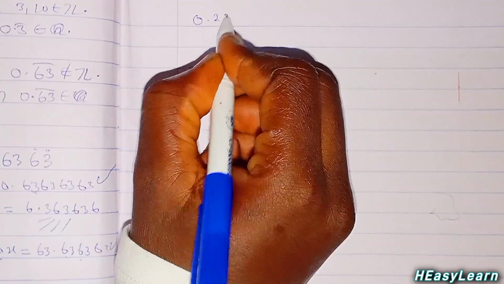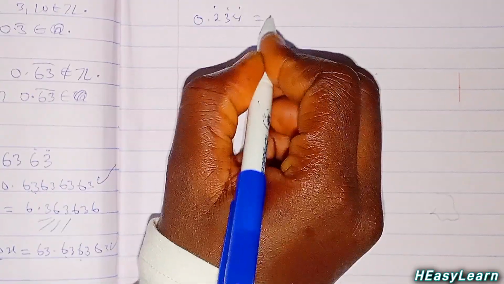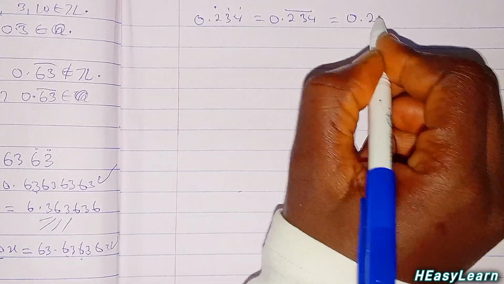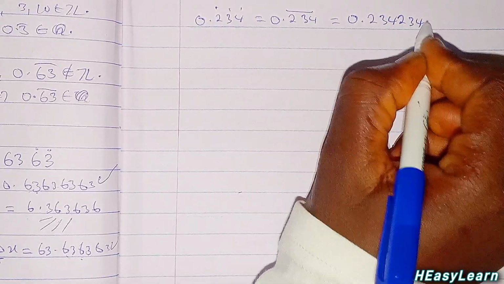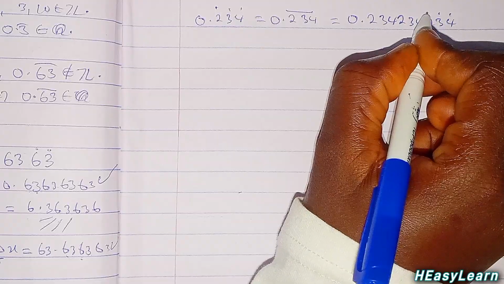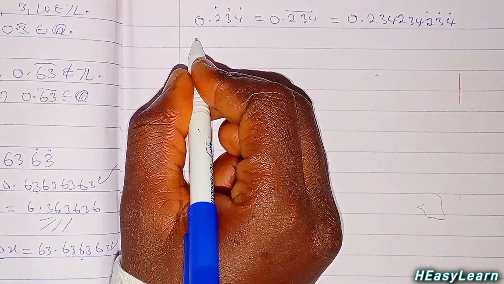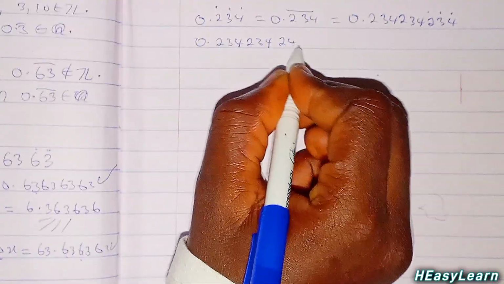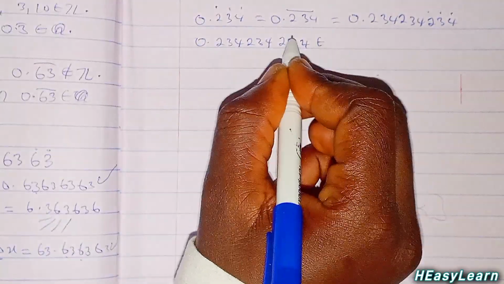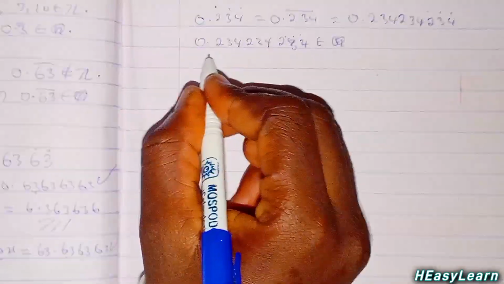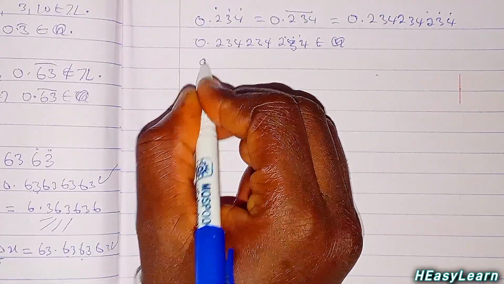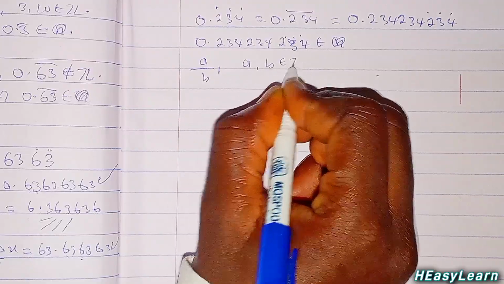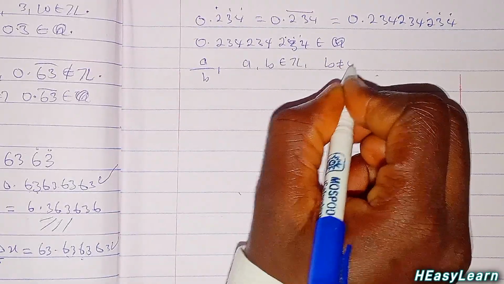Given 0.234 bar, this means the same thing as 0.234, 234, 234 keeping on repeating. To know if this belongs to the set of rational numbers, we check whether we can write this decimal as A divided by B, for which A, B are coming from the set of integers and B is not equal to 0.